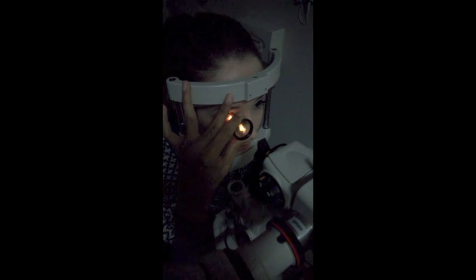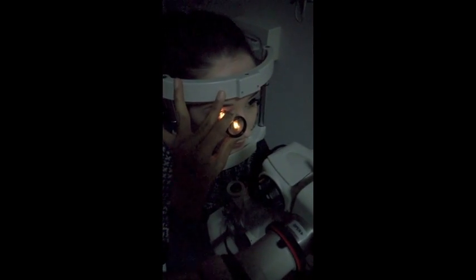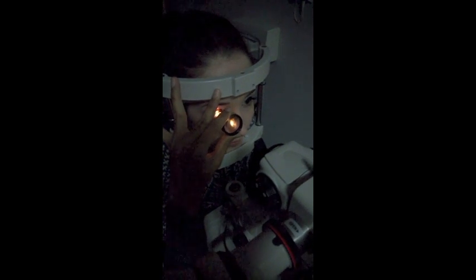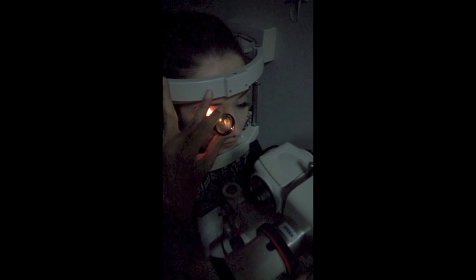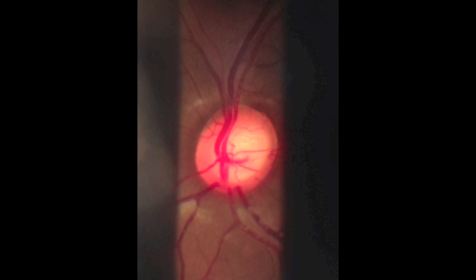Position yourself by looking around the side of the slit lamp and make sure that the light is passing through the lens. When you are in position, look down the eyepieces and slowly pull the slit lamp back by around 2 inches. You should start to see the optic disc coming into focus. It should look something like this.